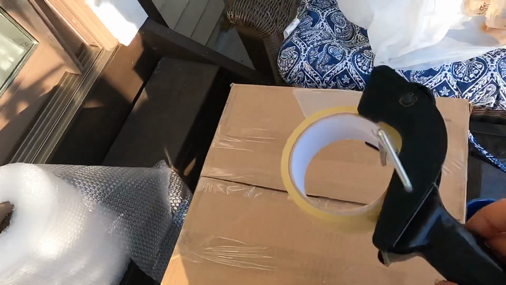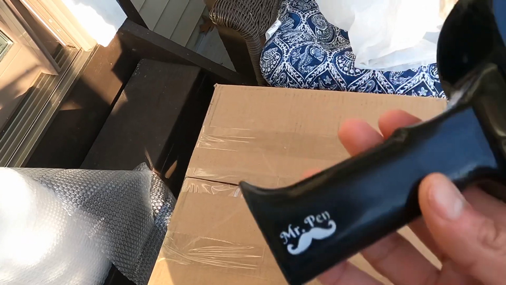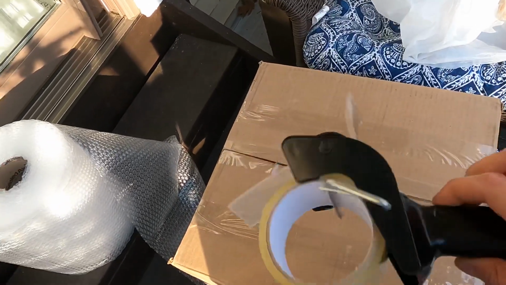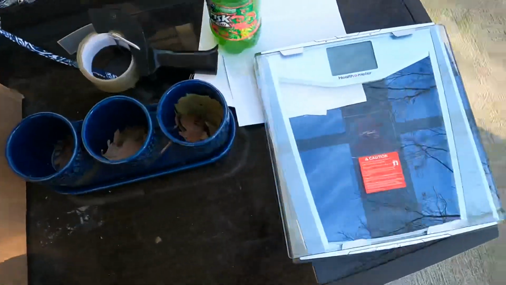This is just a regular tape gun, but this is actually the best one that I've ever used. This is from Mr. Pen. You can get it on Amazon for like 15-20 bucks. Best one I've ever used. Saves so much time. Now that it's all packaged up, we're going to actually weigh our box.